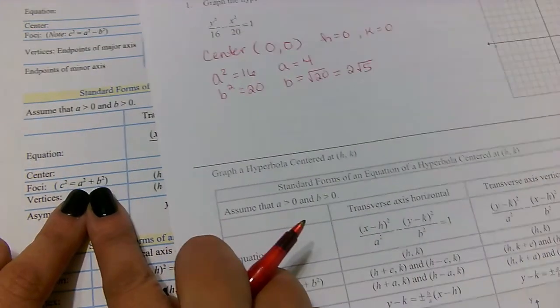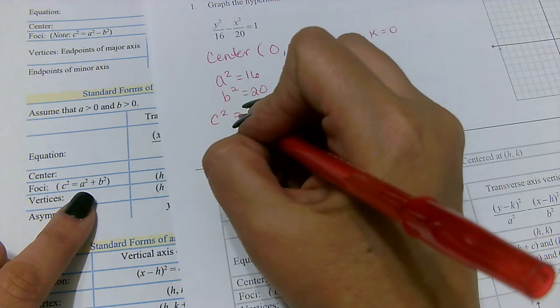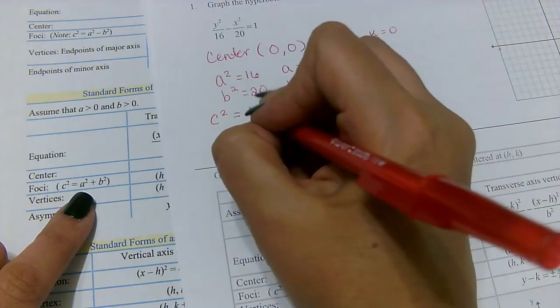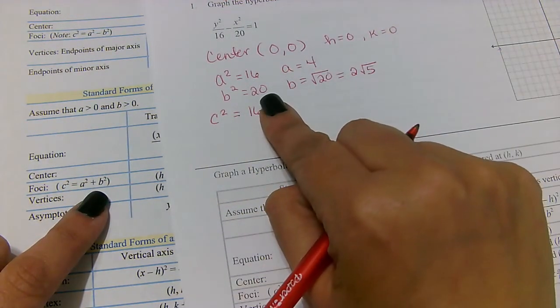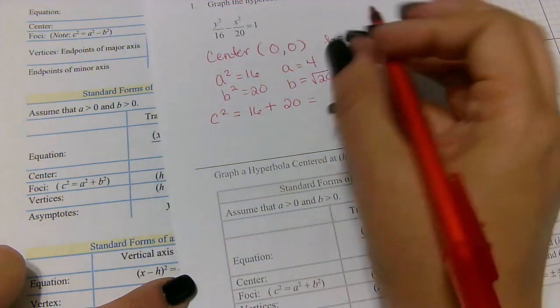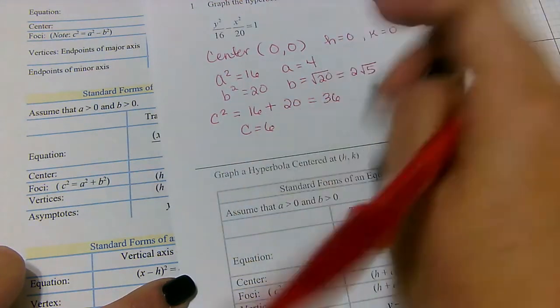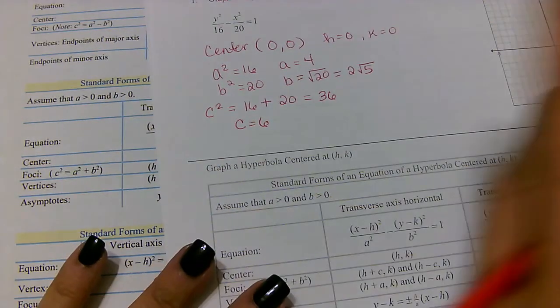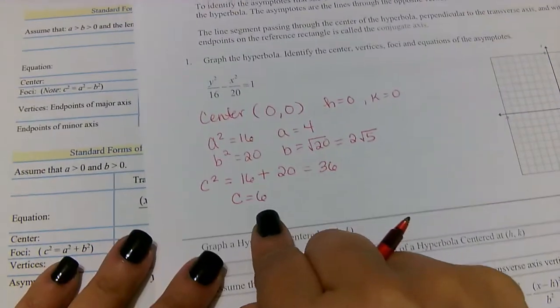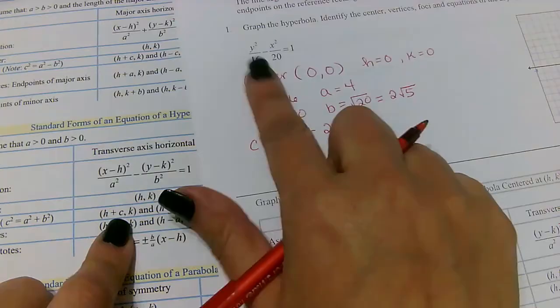Let's go ahead and solve for c. So c squared here is equal to a squared, which is 16, plus b squared, which is equal to 20. So c squared is going to be equal to 36, meaning c is going to be equal to 6. Now that I have this information, we can go ahead and identify our foci.